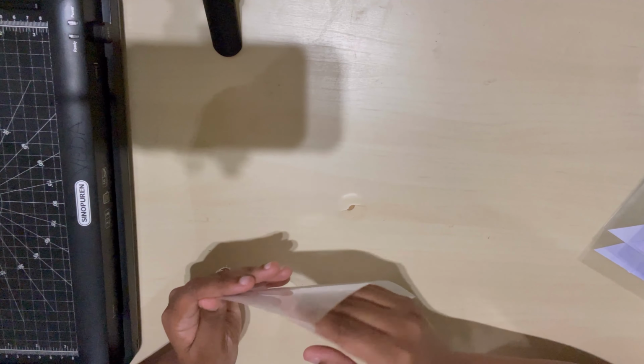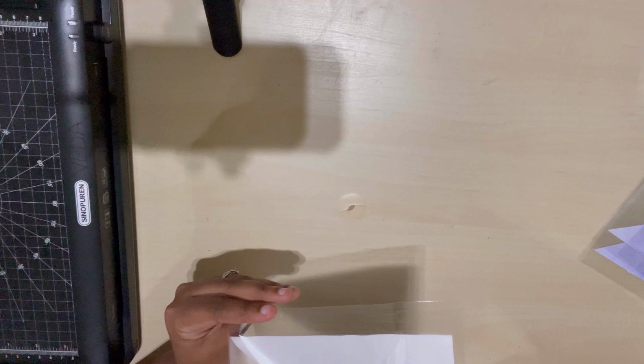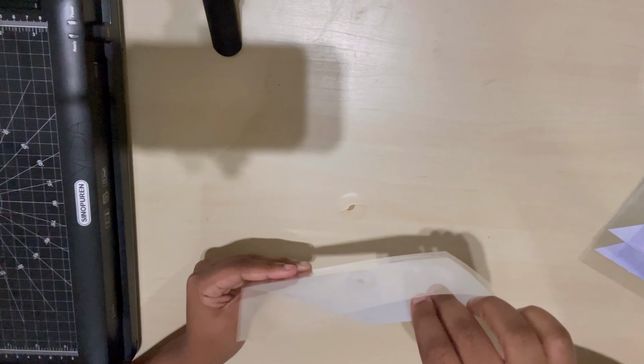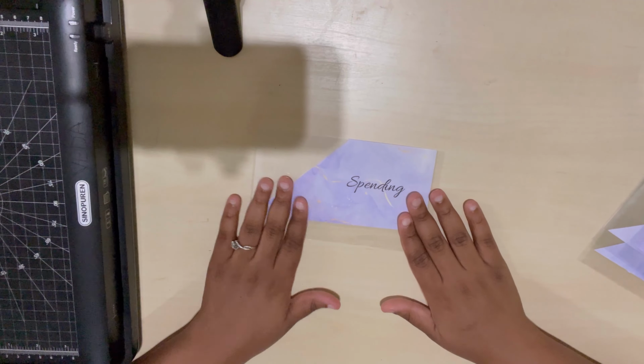Hey y'all. So as you can see by the title, today I will be showing you all how to make Peekaboo Cash Envelopes. Y'all, it was definitely a trial and error, so I finally got it down. And I'm going to show you all how to make these envelopes.